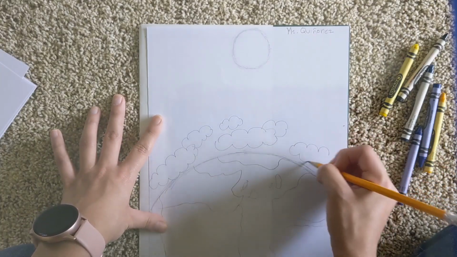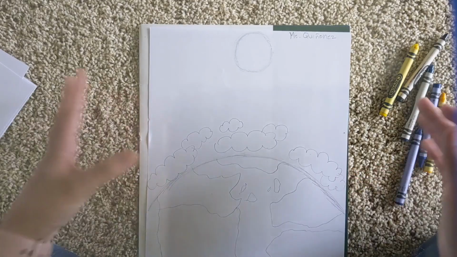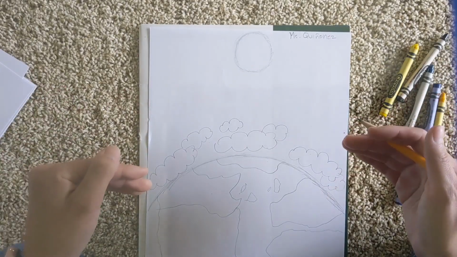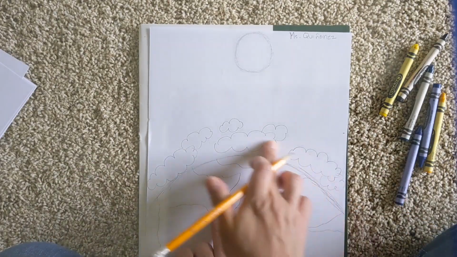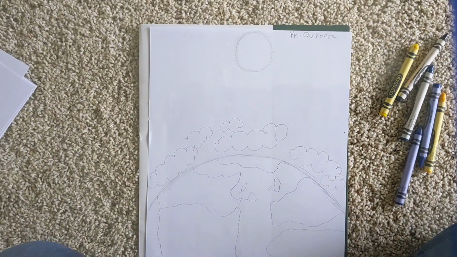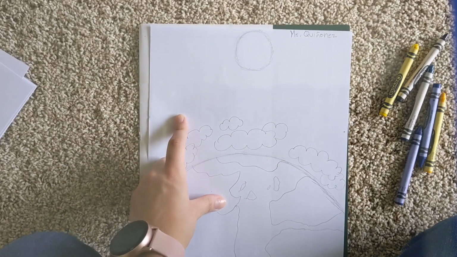And you can do as many clouds as you want. You just want to make sure that they are close to the Earth, just like our clouds, how they're super duper close. And you want to make sure that you fill up as much of this space as you can. I think that's where I want to stop right now for my clouds. And now, if you're not caught up, remember you can pause, but I'm going to move on to my stars.